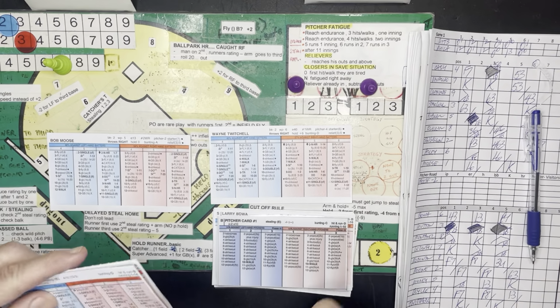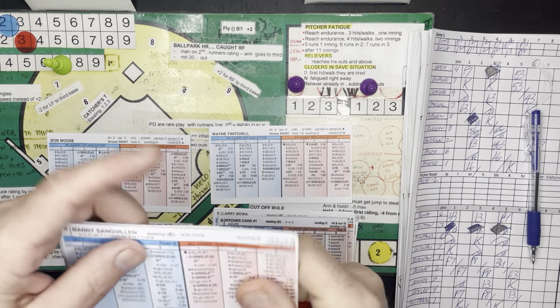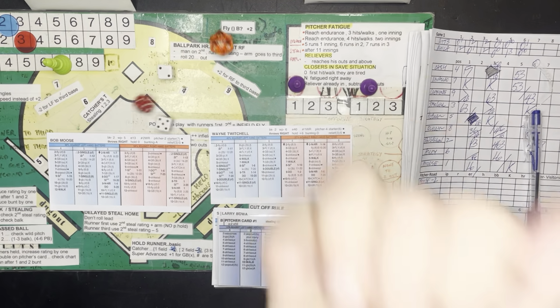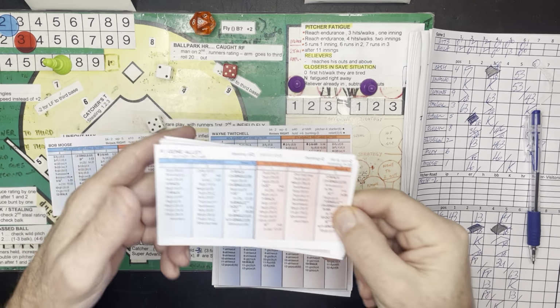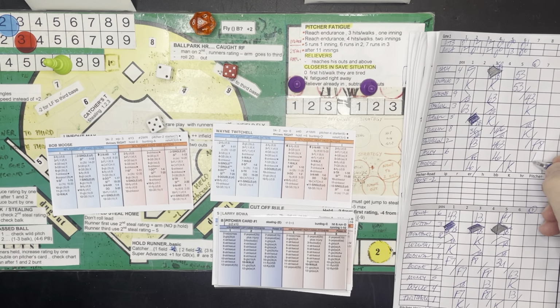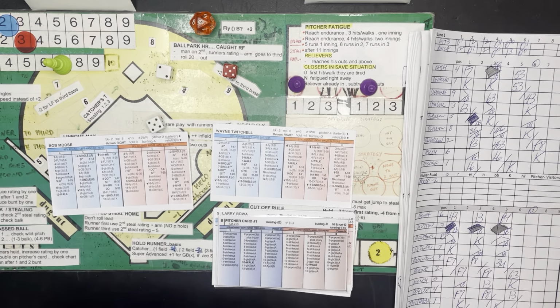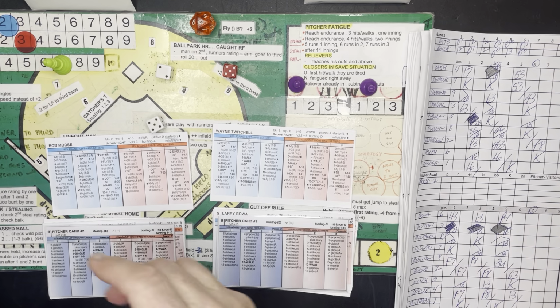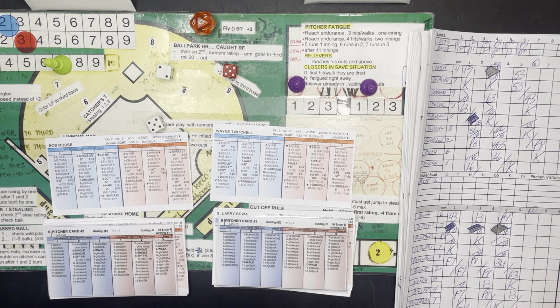One gone. It will bring up Gene Alley. Here's the pitch. It is a 5-7. Alley bats right. 5-7 is a strikeout. There is 2 gone. It brings up Bob Moose. And I think we're going to look for a pinch hitter here in this situation. Pirates are down.